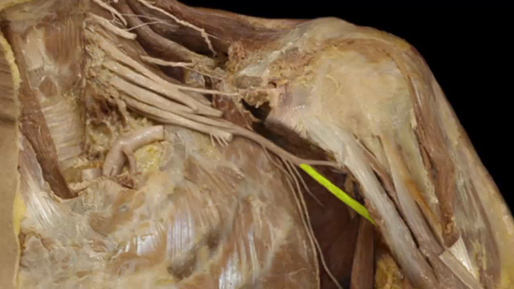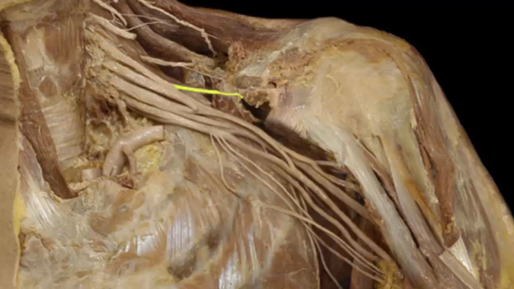The suprascapular nerve, so supra is a prefix that means above, scapular. This nerve off of the brachial plexus is going to be going over the scapula. So let's go ahead and take a look at the suprascapular nerve. So we see it comes off the brachial plexus more proximal, so closer to where the roots are. We see it jump off of the top part of the brachial plexus and go over. This is the scapula here. It goes over the spine of the scapula.